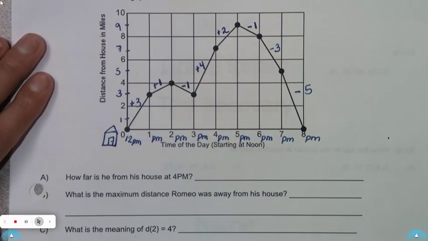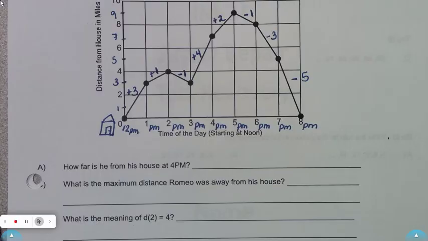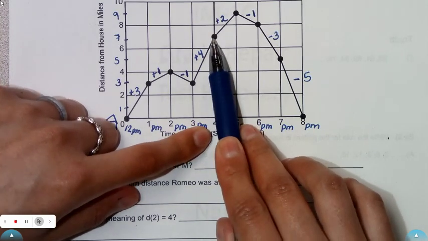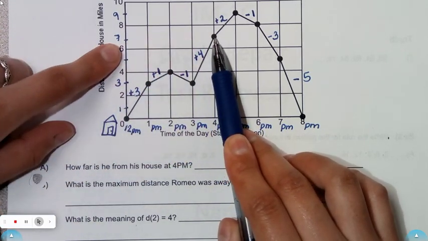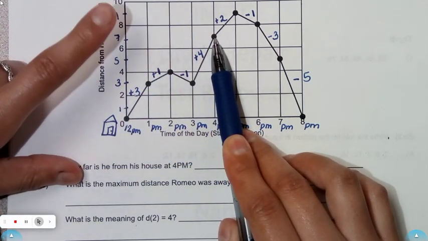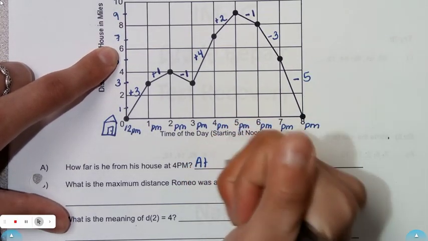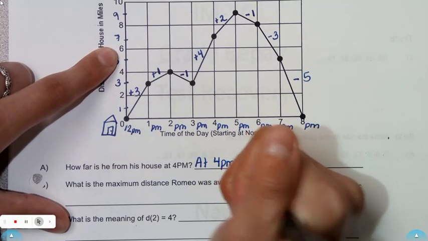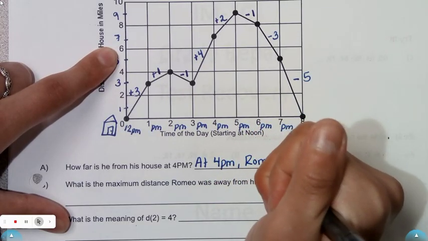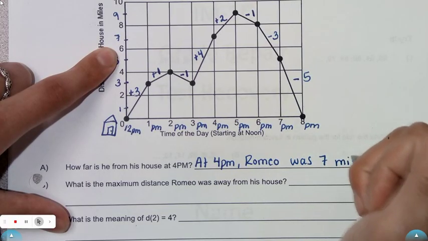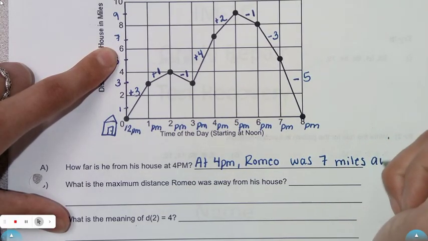Okay, so let's look at part 8. A says, how far is he from his house at 4 p.m.? Well, I'm going to look at 4 p.m. I'm going to go straight up. I want to see how far away he was. He was 7 miles away from his house. So, full sentences here. At 4 p.m., Romeo was 7 miles away.